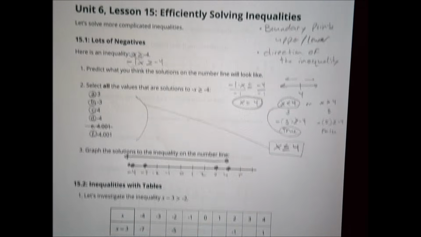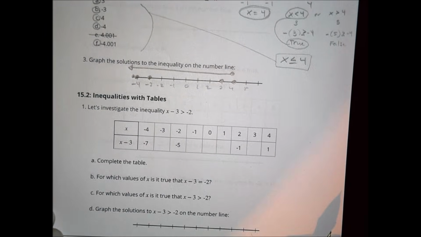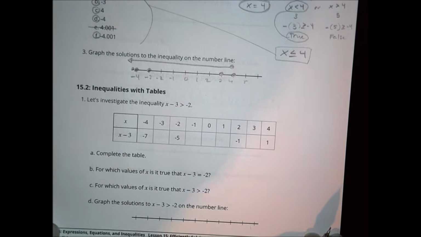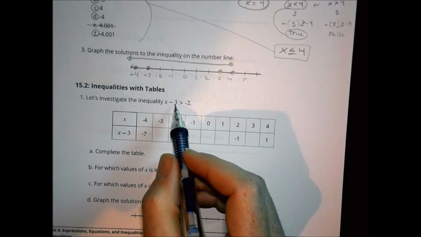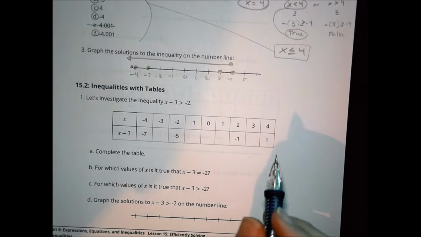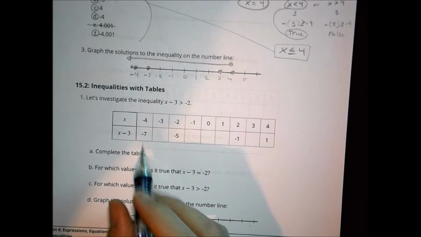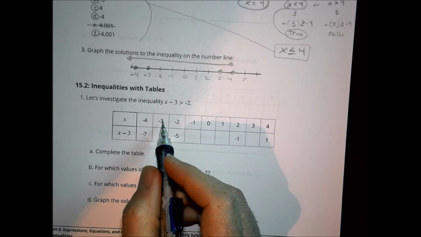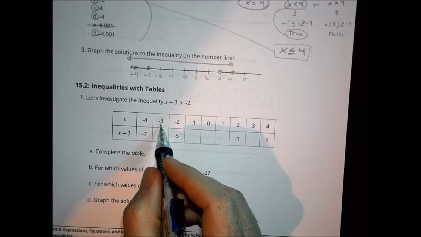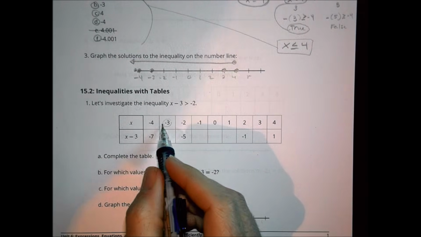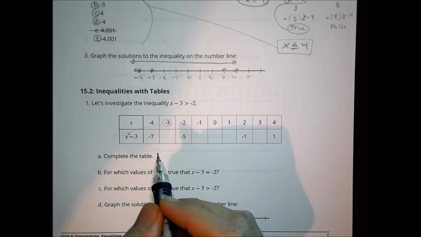All right, let's look at section number 2, inequalities with tables. So we're going to investigate the inequality x minus 3 is greater than negative 2. First it says complete the table. So to do this here, we're going to take the value that's given on this part of the table and plug that into this part of the equation here.